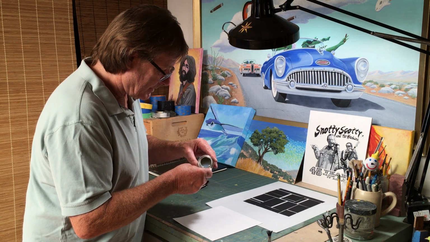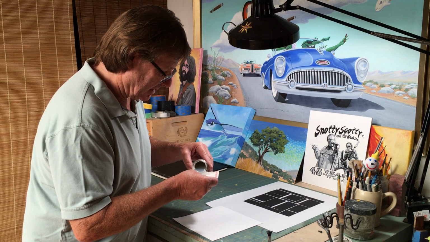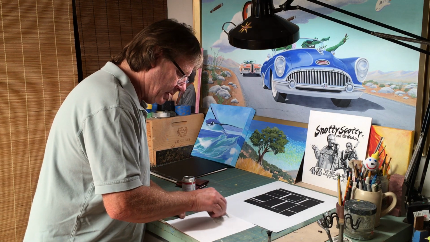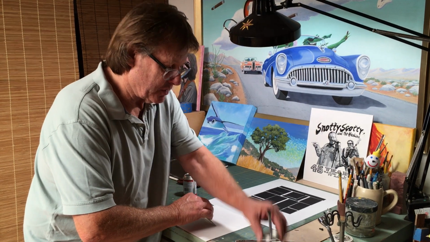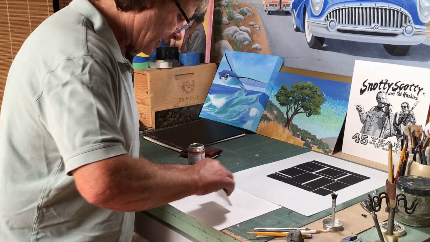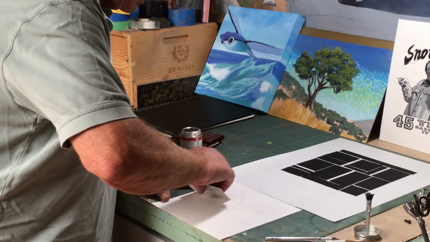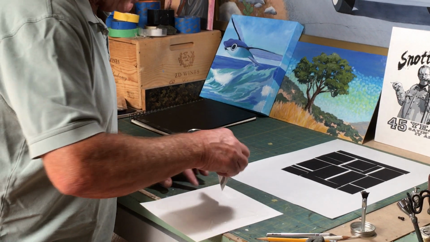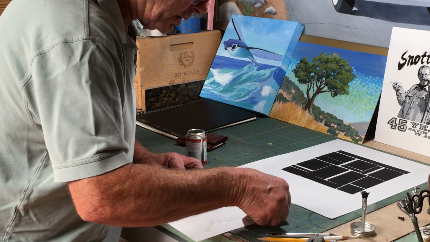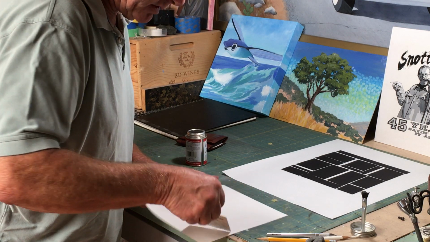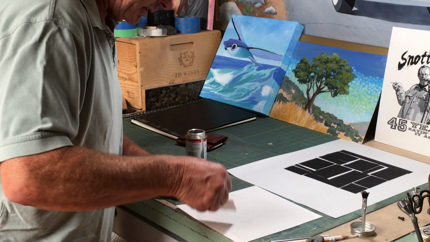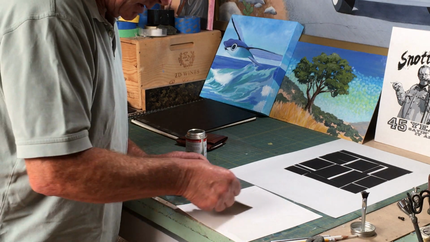So anyway, I use that as a little squeegee to lay down the cement. Of course, it comes with a brush. You can lay it on with a brush as well, but I found this is just really an effective way to spread it around and get a nice, consistent, even coat around the entire surface.